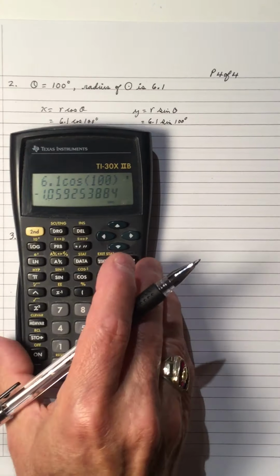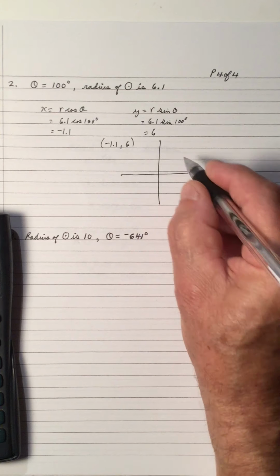And we'll do 6.1 sine of 100, which is 6. Okay, so if you think about it, the x coordinate is negative 1.1 and the y coordinate is 6. I've done all the rest, so it's just able to do this one.